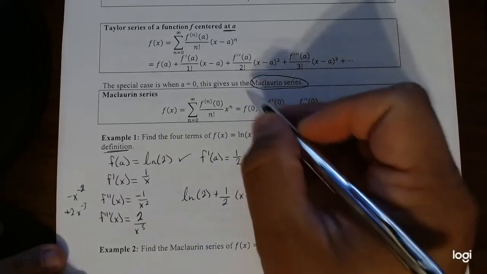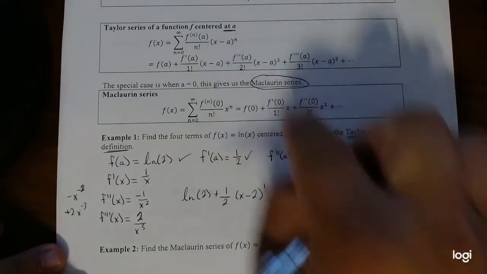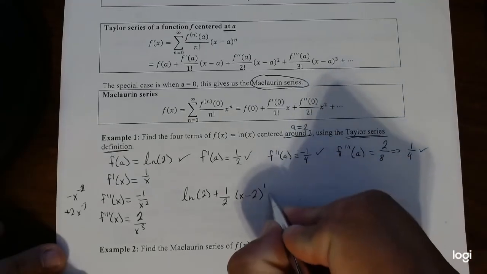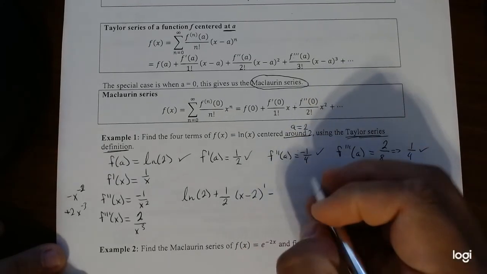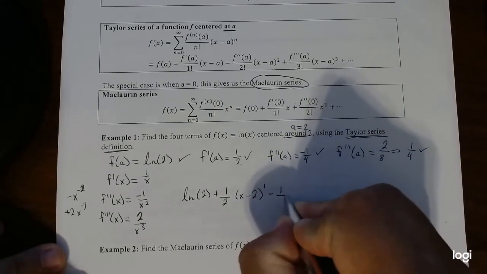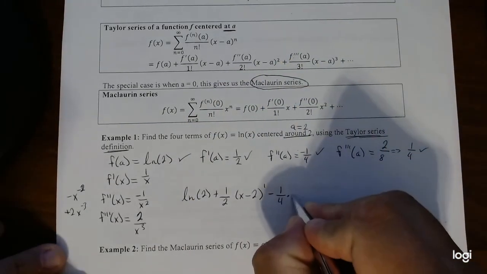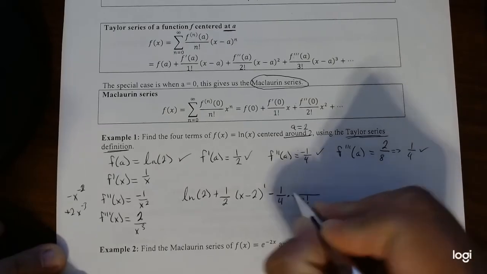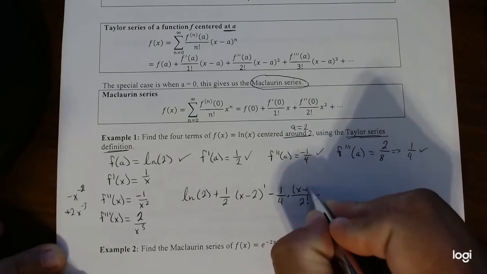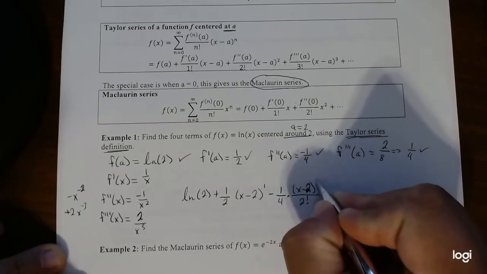Okay. Next up, plus, but it's going to be minus, so minus 1/4 times, and I'm going to put that 2 factorial on the bottom, so 2 factorial, x minus 2 to the second power.